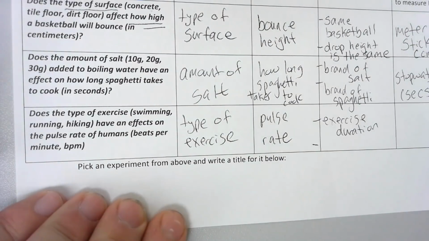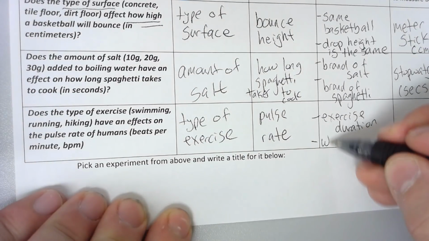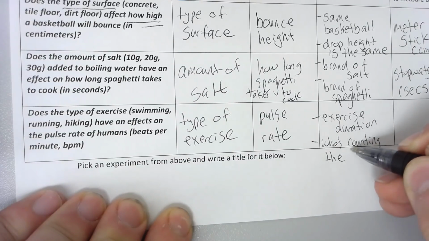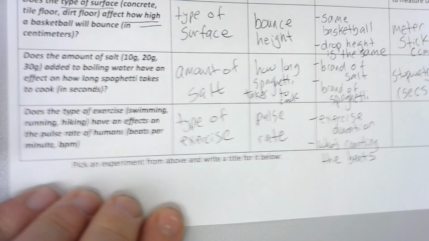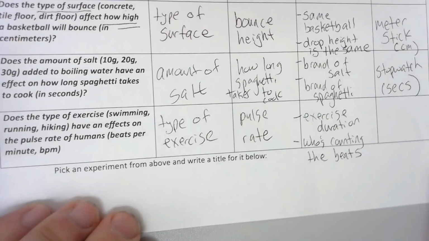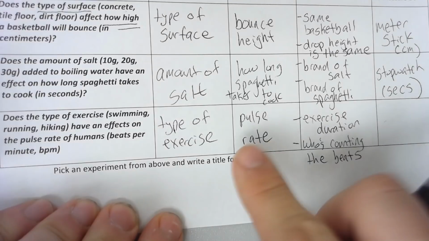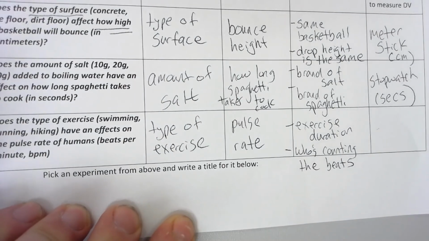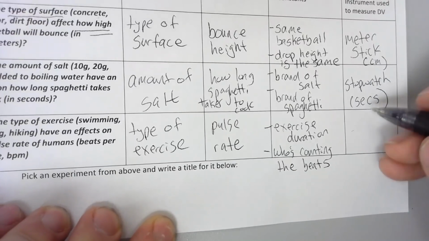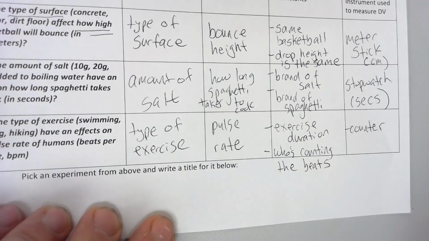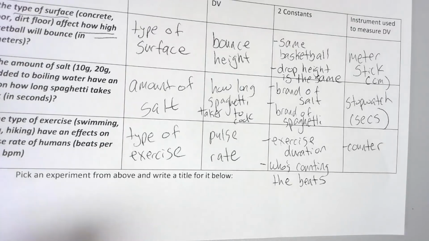Another constant we can use is who's counting, right? The beats, the heartbeats, okay? Because if I'm counting them, maybe my sense of hearing might be different from one of my other friends, you know? And then how can we measure the pulse rate? You don't really need a scientific instrument, but you can use some sort of counter to count how many beats per minute. It's like those counters they use to count how many people are on the bus in elementary school.